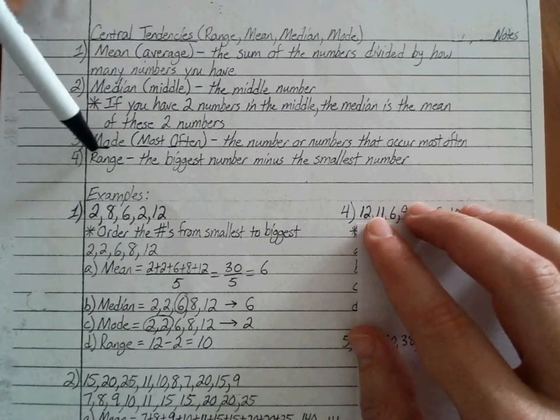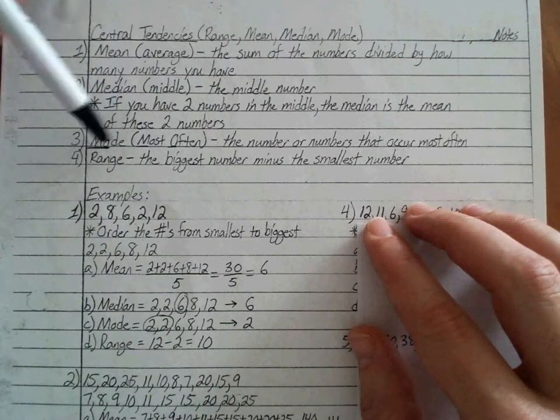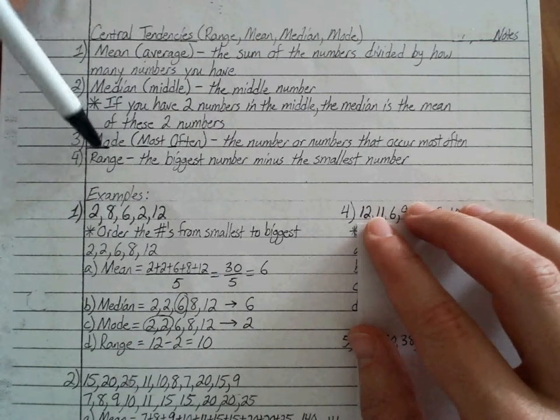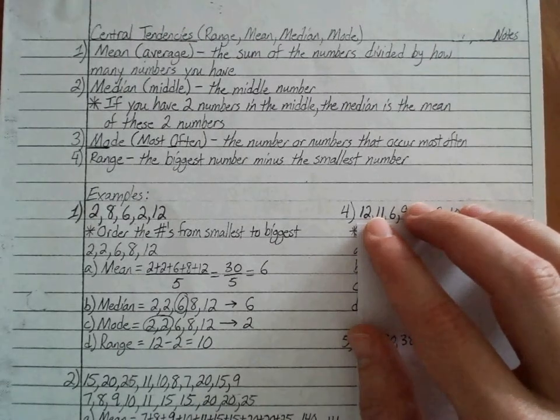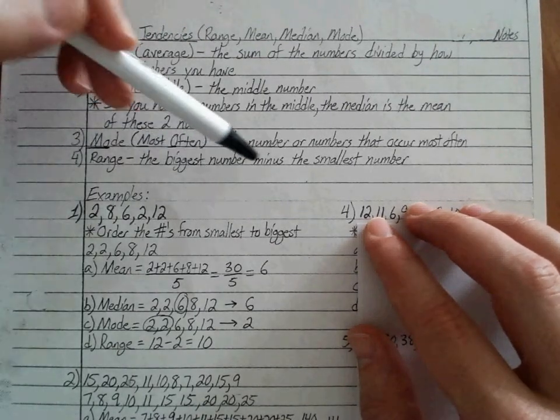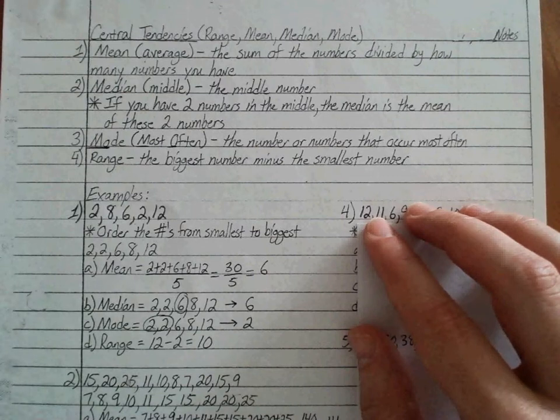For mode, I've underlined M and O. Remember, mode is most often, so the M and the O. I always told my students it stood for most often. So it's the number or numbers that occur most often out of a collection of data. And then the range is the biggest number minus the smallest number, so basic subtraction there.